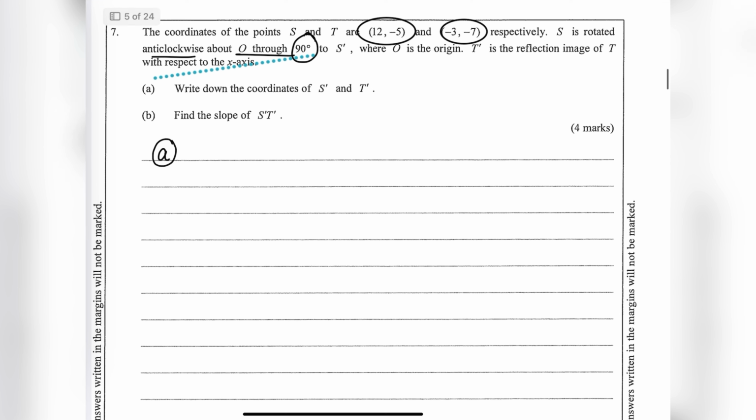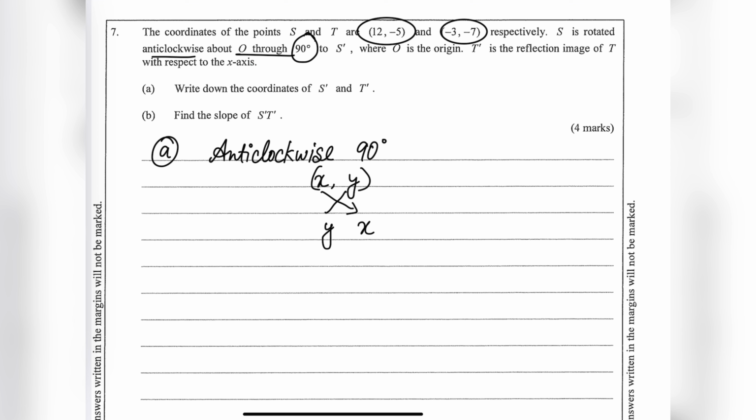As it is anti-clockwise 90 degrees, we know that if the coordinates are (x, y), they will change into (y, x), but y will be with a negative. So we'll apply the same thing here. The coordinates for S dash: 12 and minus 5, then minus 5 with a negative sign becomes positive 5, and 12 stays 12.